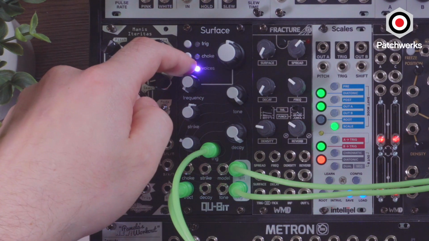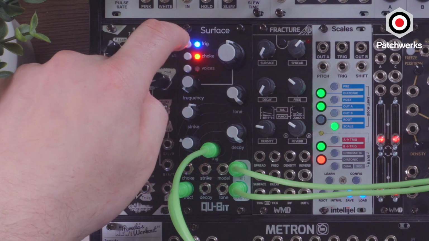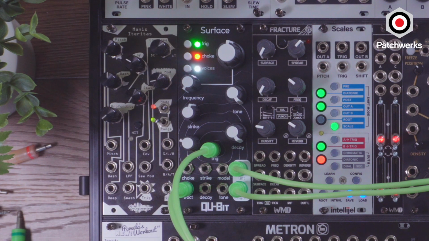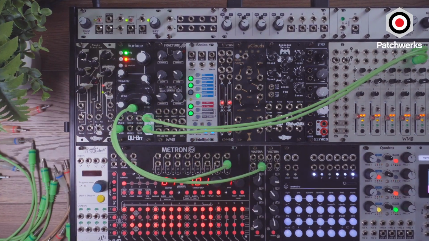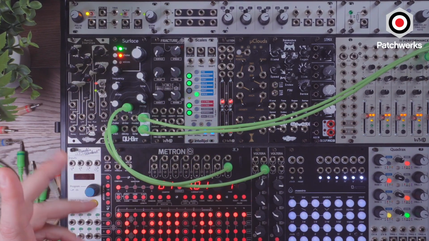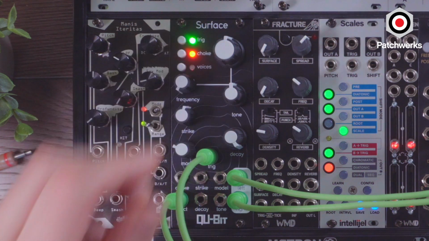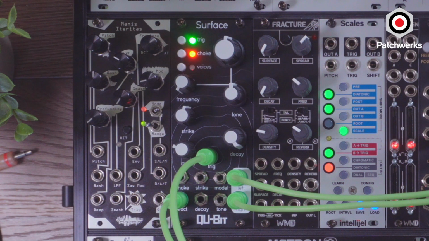Also, while you're inside of this edit mode, you can go through the trigs here, and this will take you in and out of what they call dark mode. When it's green, you're in dark mode. So now we're in dark mode, which is why it sounds a little crazier. These are a little bit wilder parameters, and it lets you do a little bit more sound design on the Qubit Surface. And what they say in the manual is that it's less smooth from model to model.